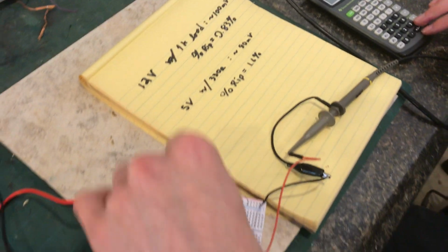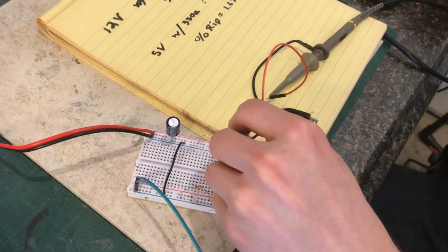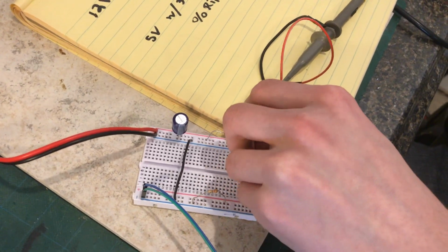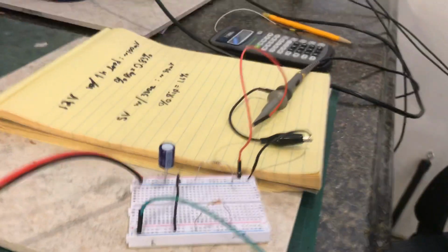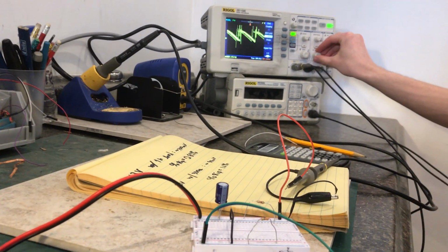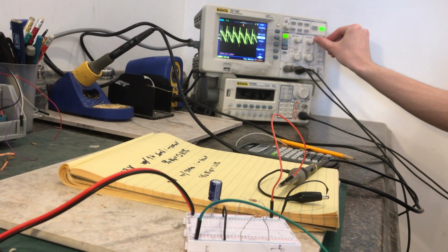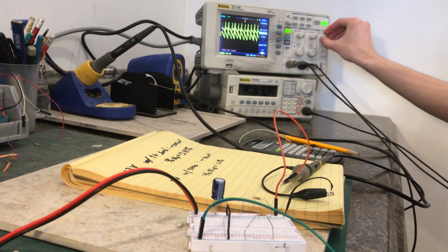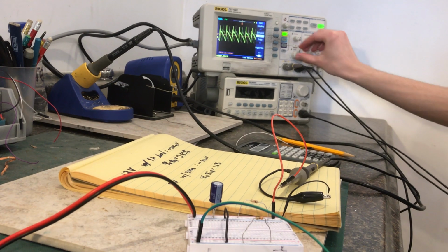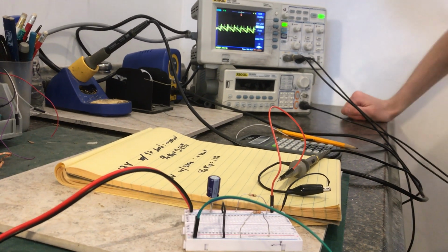For fun, we can throw it in the 12-volt circuit too, just to see what that looks like. That's real messy. Okay. That's all right, it doesn't have to be clean. 5 millivolts grid.